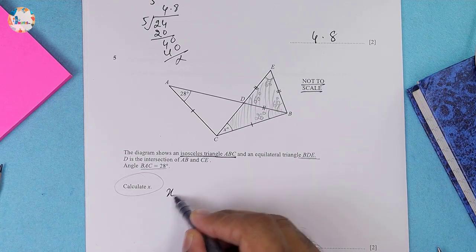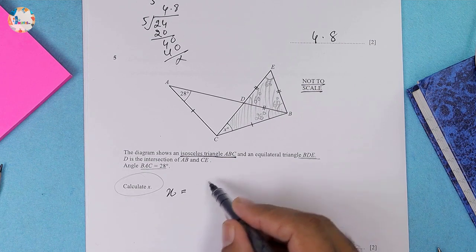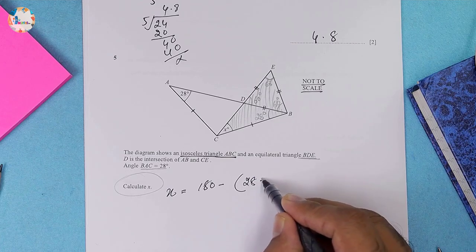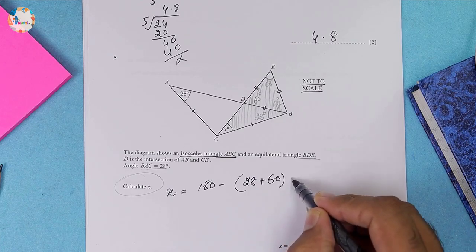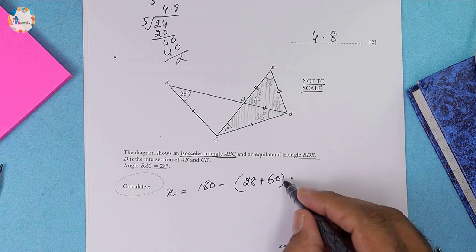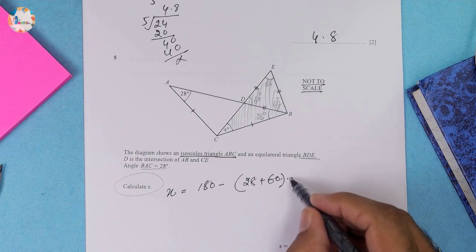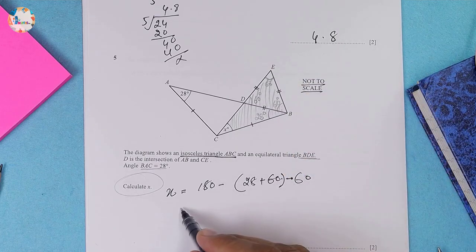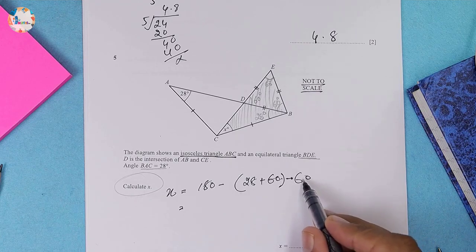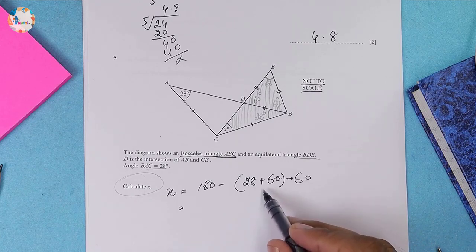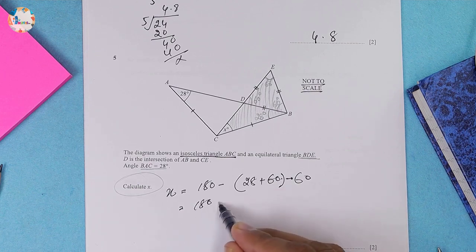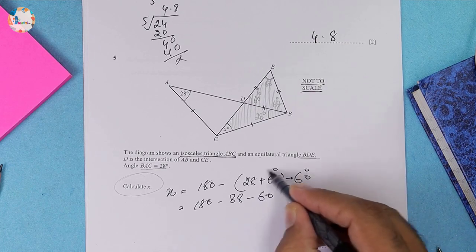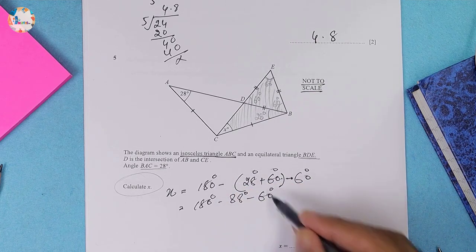X will be equal to 180 minus 28 plus 60, and also basically plus 60 over here. Or we can write minus 60, like for example these two angles combined and minus this as well. And if we combine these three angles, this will be basically 88. So 180 minus this angle is 88, and also angle of 60. So these are all in degrees, so we can write degrees.